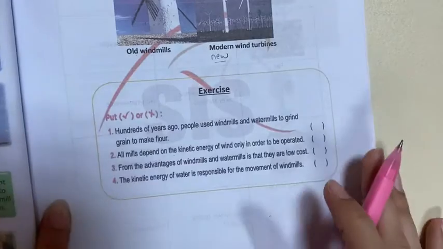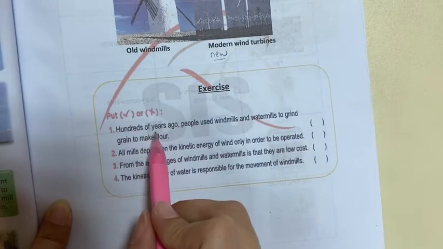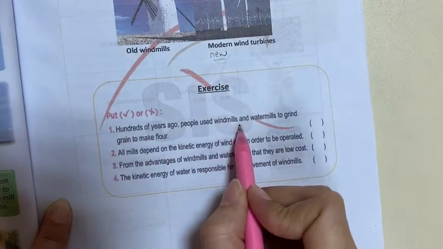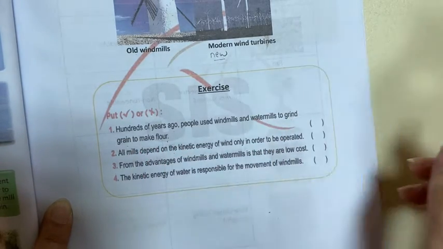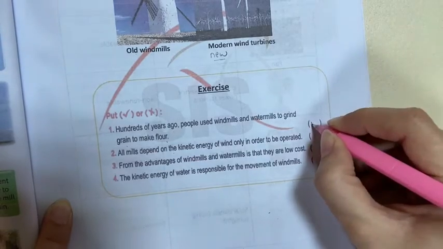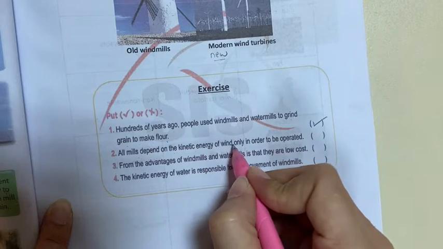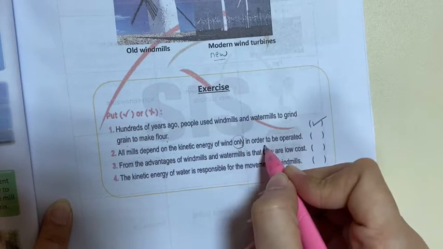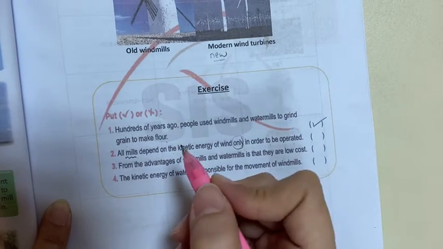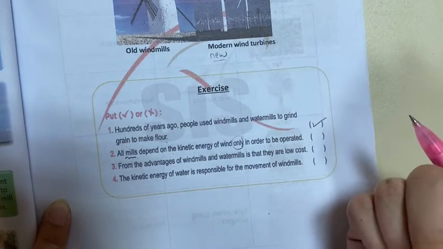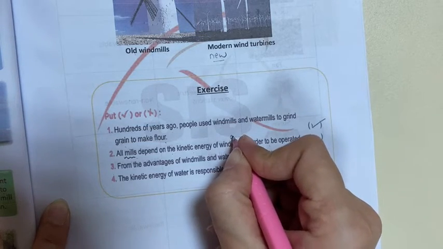With me these questions, put right or wrong. Hundreds of years ago, people used windmills and water mills to grind grain to make flour. Is it right or wrong? Yes, right. All mills depend on kinetic energy of wind only in order to be operated. All mills? No, we have 2 types of mills, windmills and water mills. So they depend on water and wind.